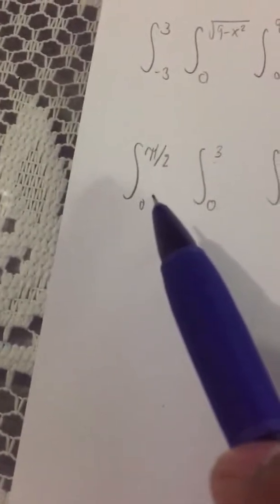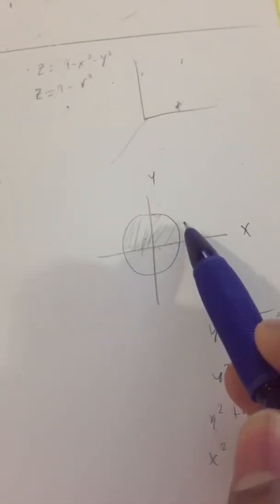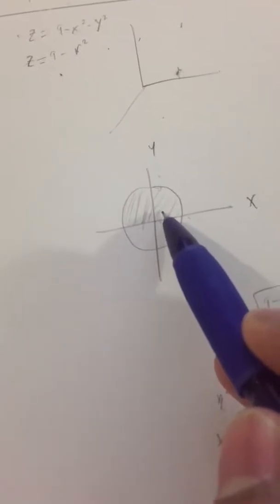And then theta is from 0 to the angle. Our angle, since it's this portion, should have been pi. It should just be pi. I messed up when I was writing it. So it should be 0 to pi.